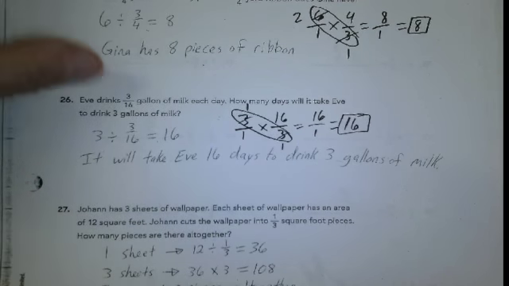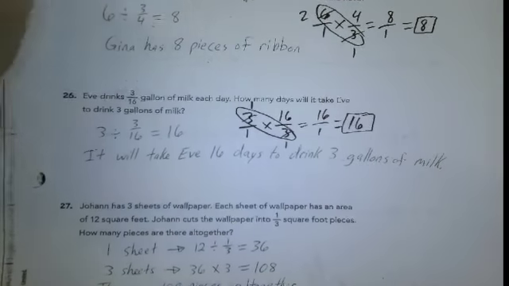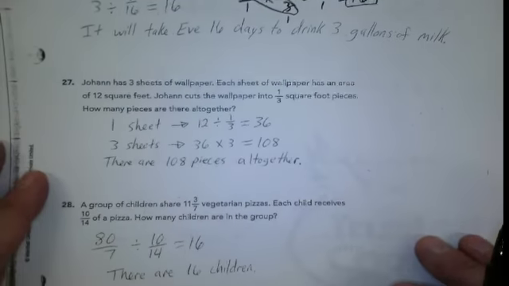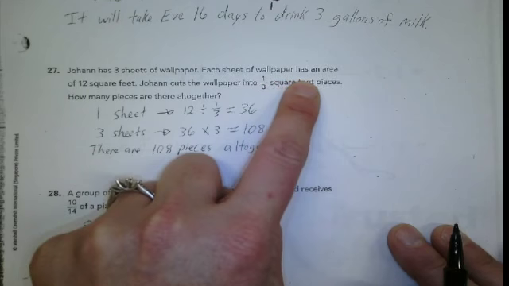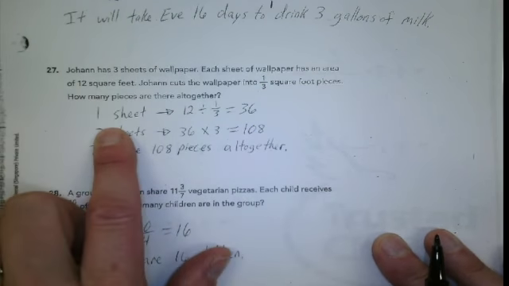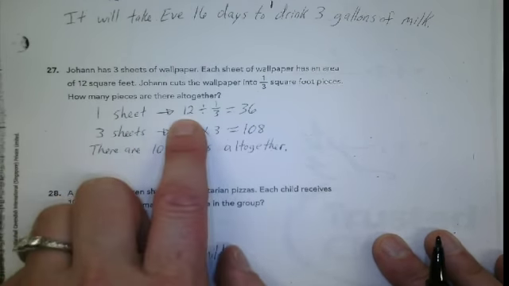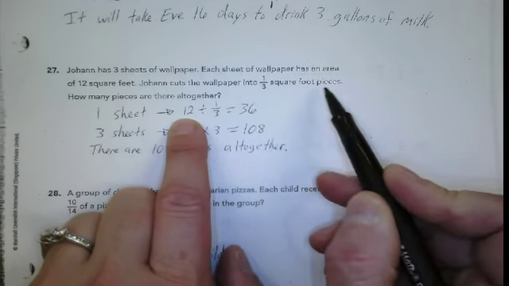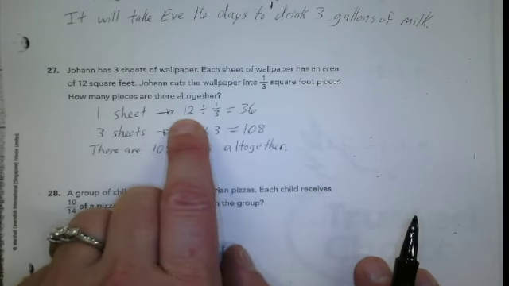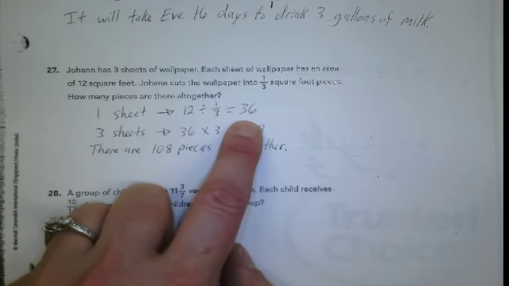This story problem here is a little tricky because there's extra parts to it. Joanne has 3 sheets of wallpaper, and they're going to say that each sheet of wallpaper has an area of 12 square feet. So if she only had 1 sheet, the area would be 12, and she's going to cut the wallpaper into 1/3 square foot pieces. So if she just had 1 sheet, 12, she'd be cutting it into 1/3 pieces. She would have 36 total.